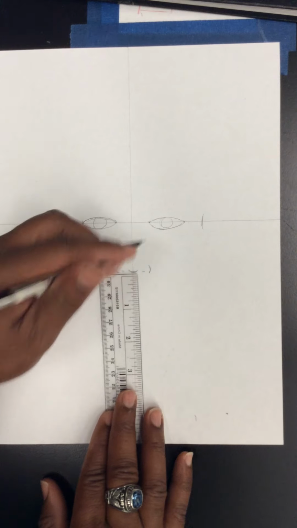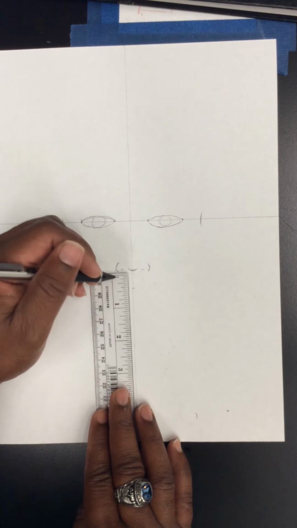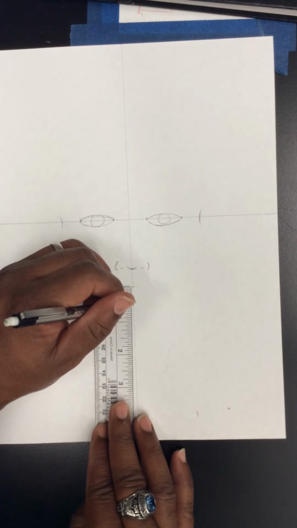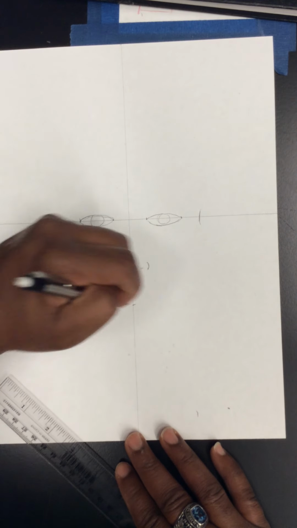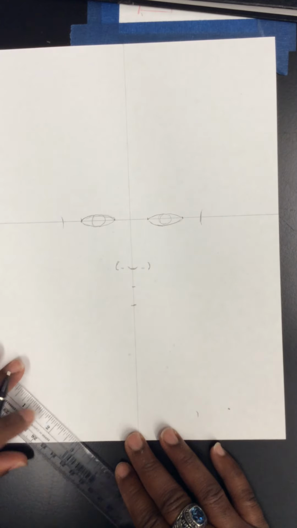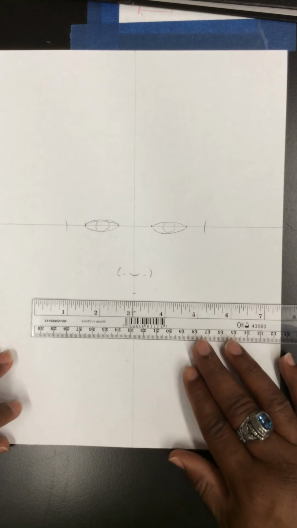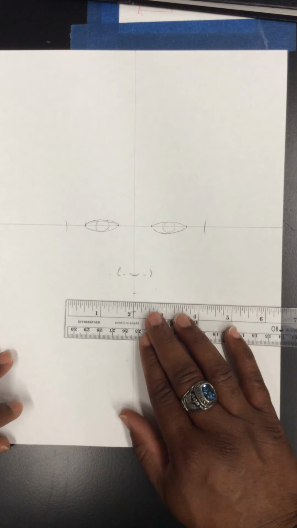Then from the bottom of the nose, go down a half an eye. This is the top of the lips. Go down another half an eye. This is the top lip, and then this half eye right here is your bottom. So top lip and the bottom lip. And remember, we're doing this with the mouth closed, no smiles, no facial expressions, just a general look to our face.